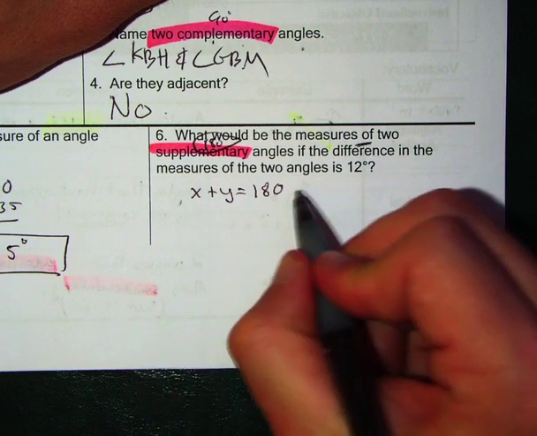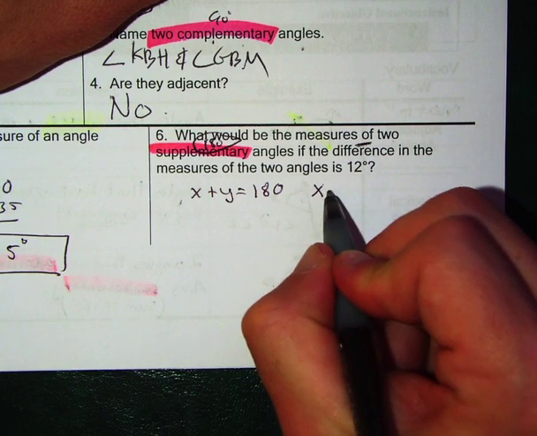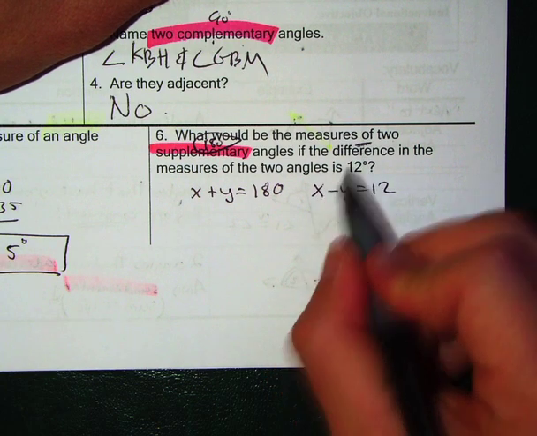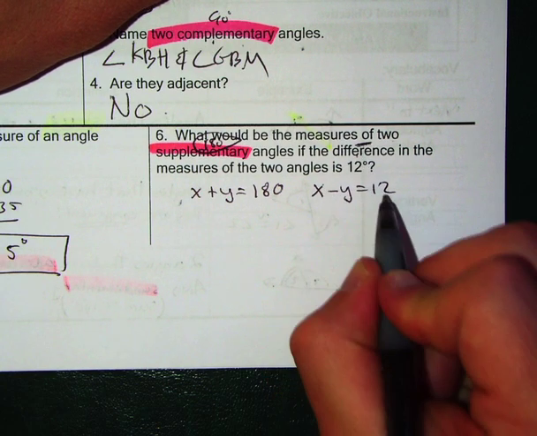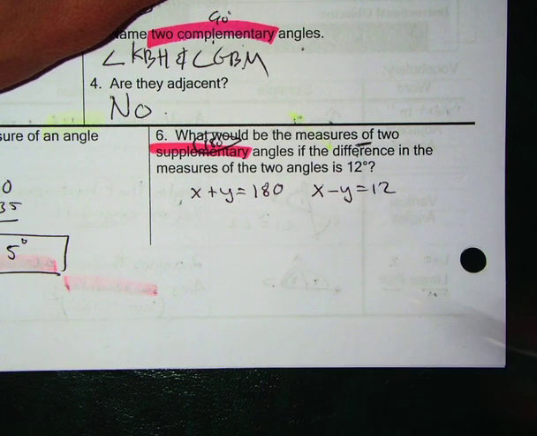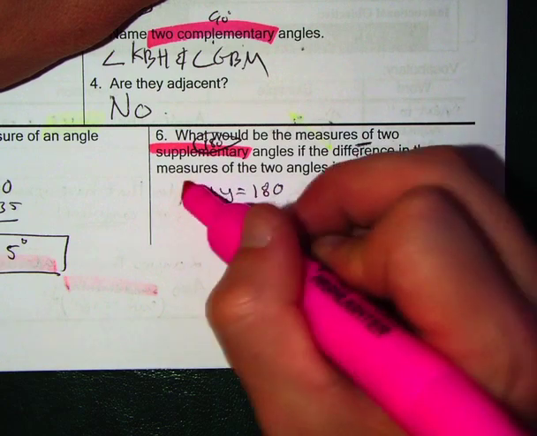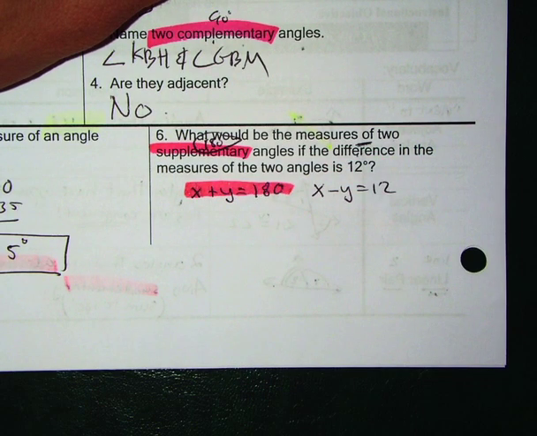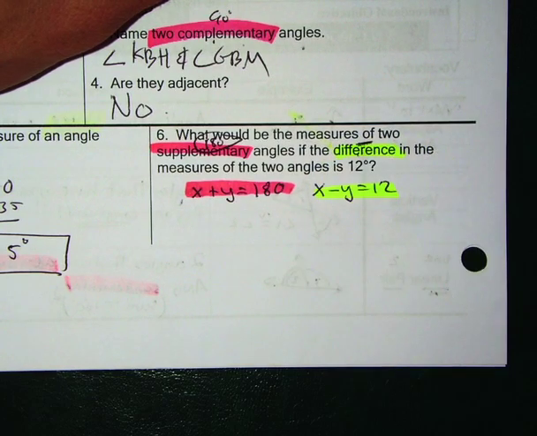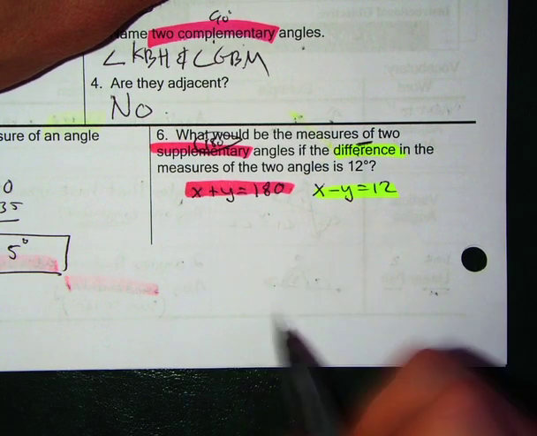So does that mean that x minus y is 12? So if x is the bigger one, let's say, and you take the difference and you get 12, these are the two relationships. So I got this one from supplementary, and I just made up x and y because I don't know either angle. And the difference told me to do that relationship. How do I solve this?